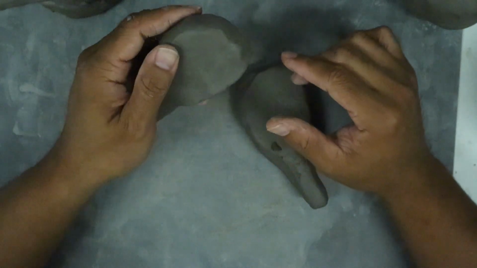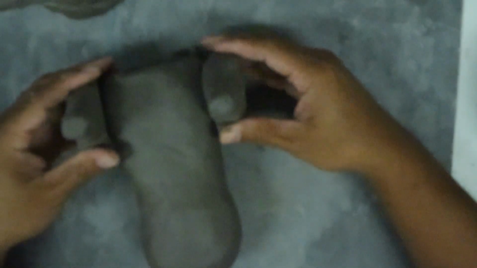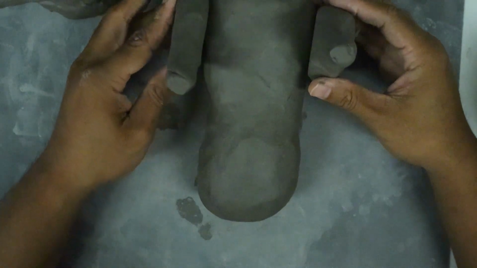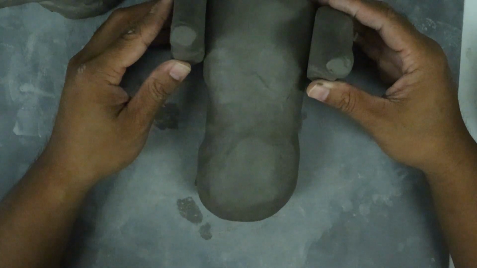So even when we store it today, when all the pieces are together, it's going to be like this. Like a side view, when we store it, we're actually going to introduce a kickstand.